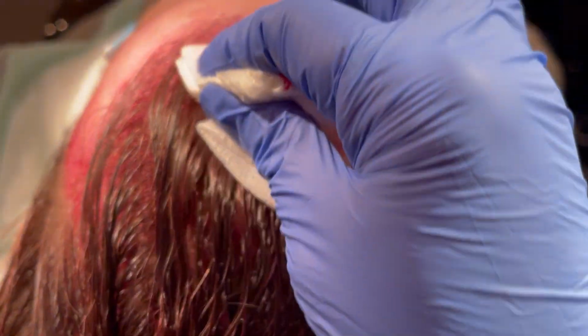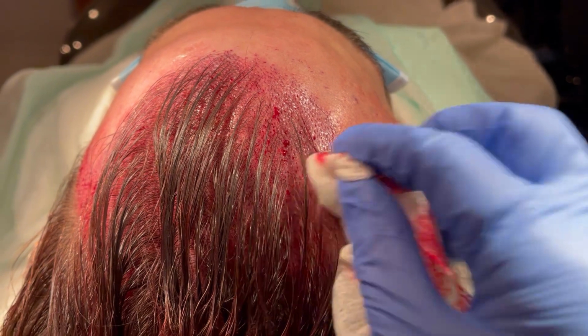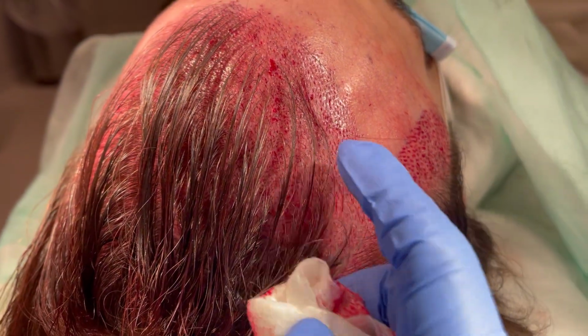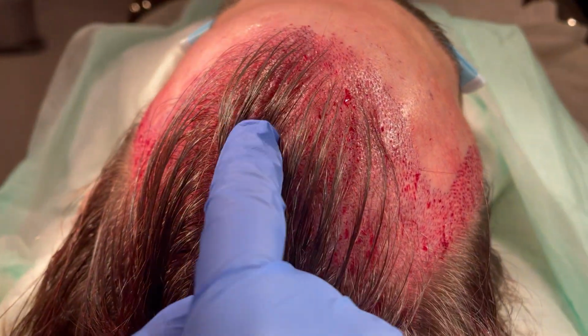We are at the end of this site creation. So I just finished making recipient sites for this gentleman, in the frontal temporal region, into the hairline and the central forelock mid scalp. This is a mega session.